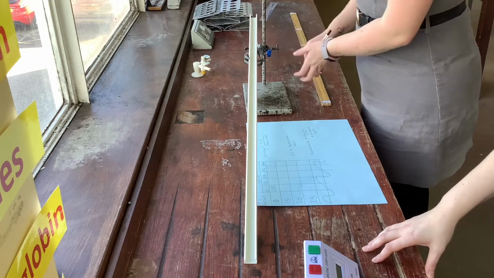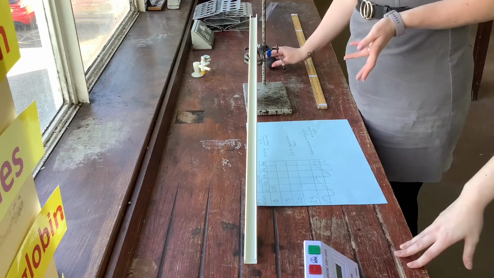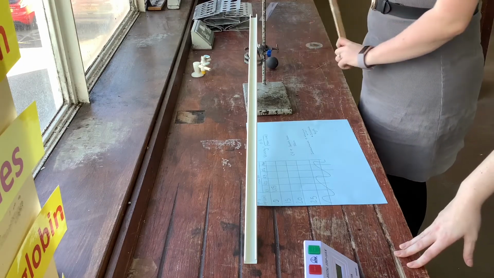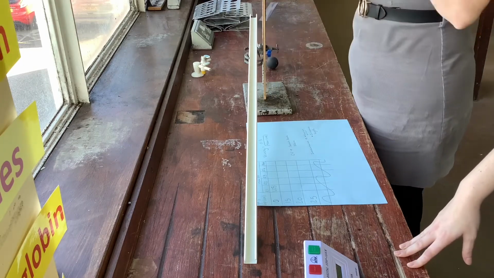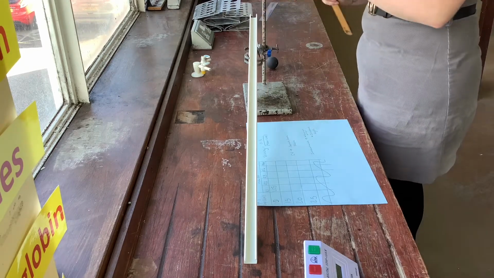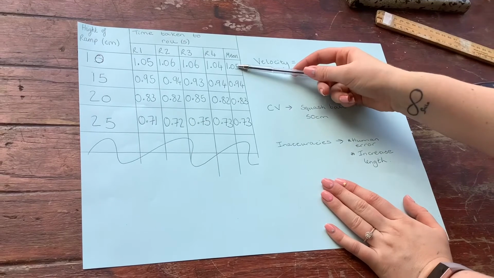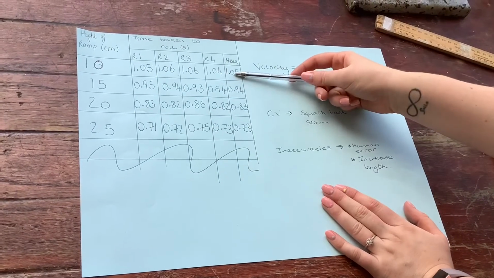What you would then do is repeat that 4 times, but we're not going to show you that in the video because you know what's going to happen. The next thing you would do is move it up in increments of 5, so we'd move it up to 15 centimetres and do exactly the same thing again. So this is then a completed table of results, and I've also calculated the mean. We didn't have any anomalies to remove.